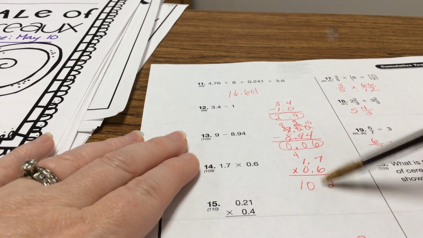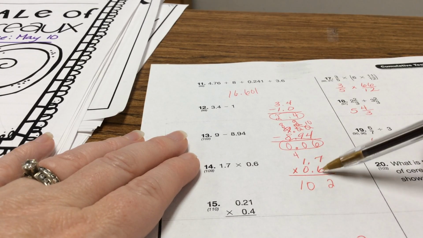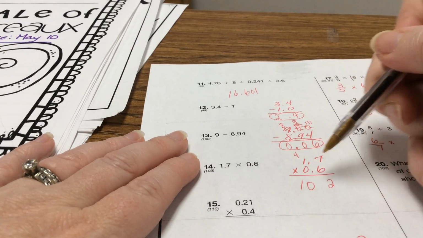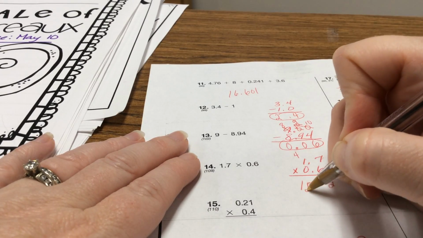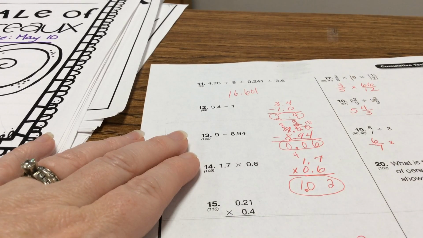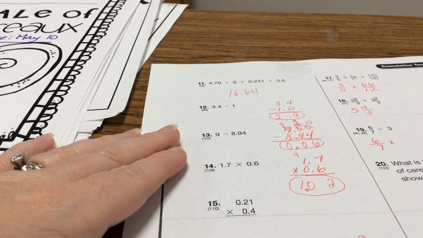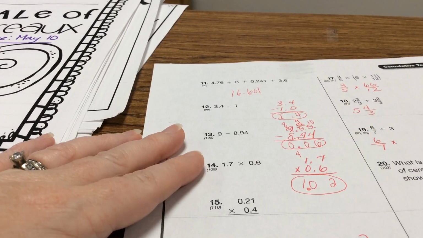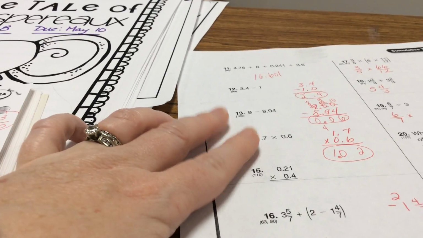You don't just drop it down in a multiplication problem. You count the digits behind the decimal. So I have 1, 2. I have 1 and 2 hundredths. 15. 21 hundredths times 4 tenths.